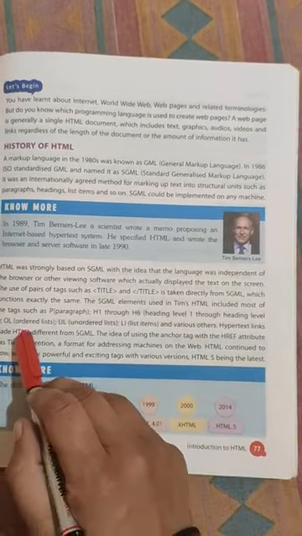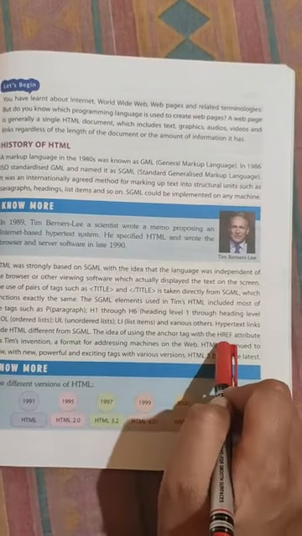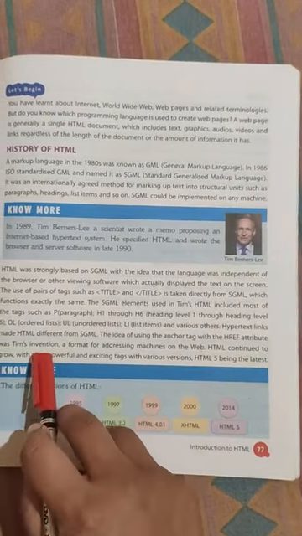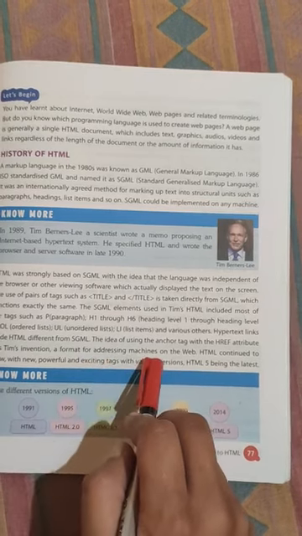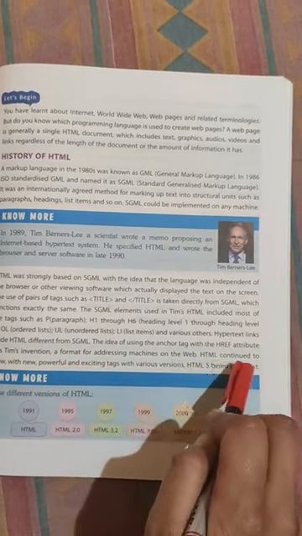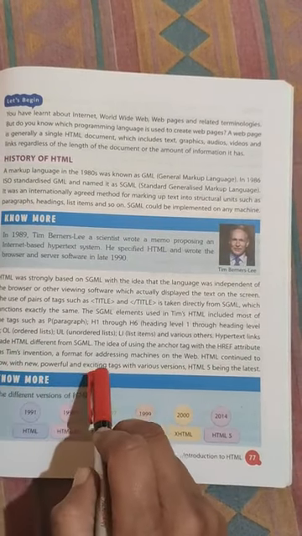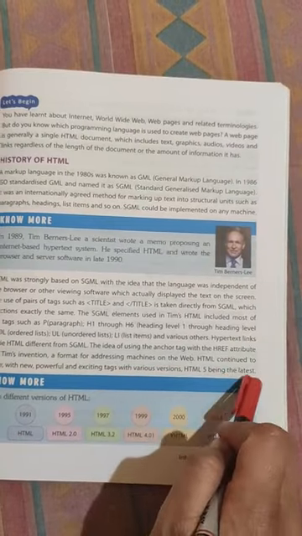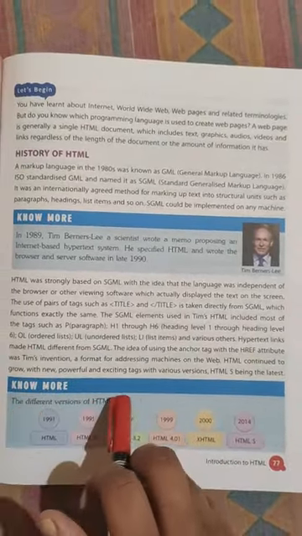Hypertext links made HTML different from SGML. The idea of using the anchor tag with the href attribute was Tim's invention. Whose invention? Tim's invention. A format for addressing machines on the web. HTML continued to grow with new powerful and exciting text with various versions, HTML5 being the latest. Okay. Now student, the different versions of the HTML.